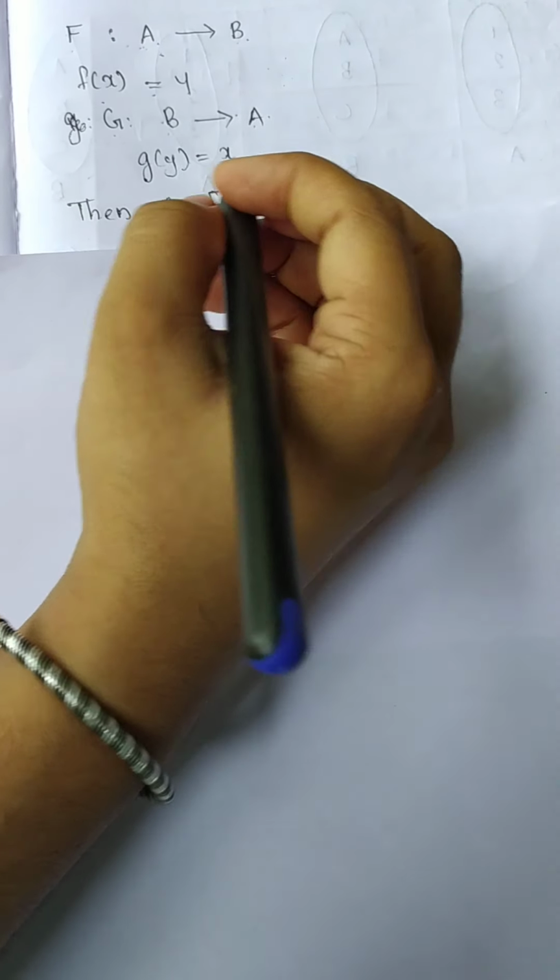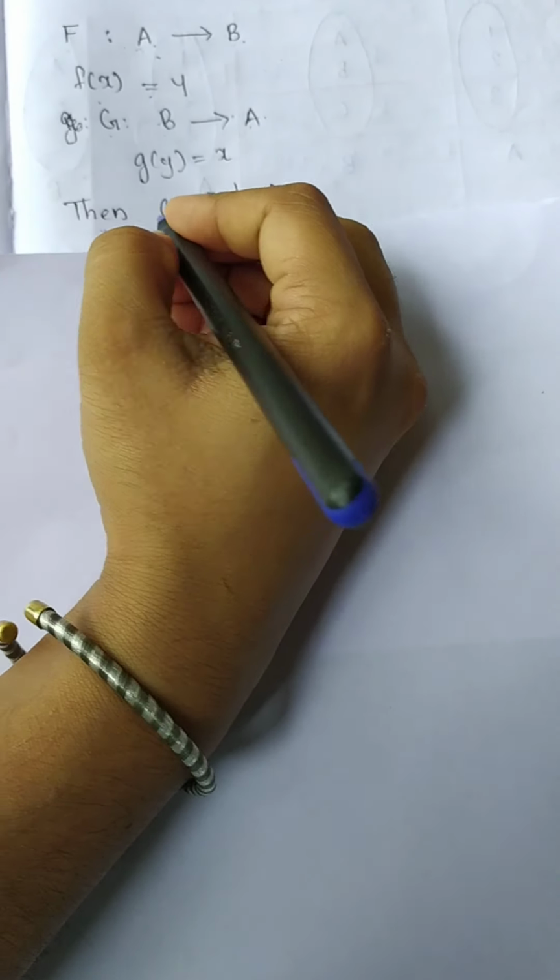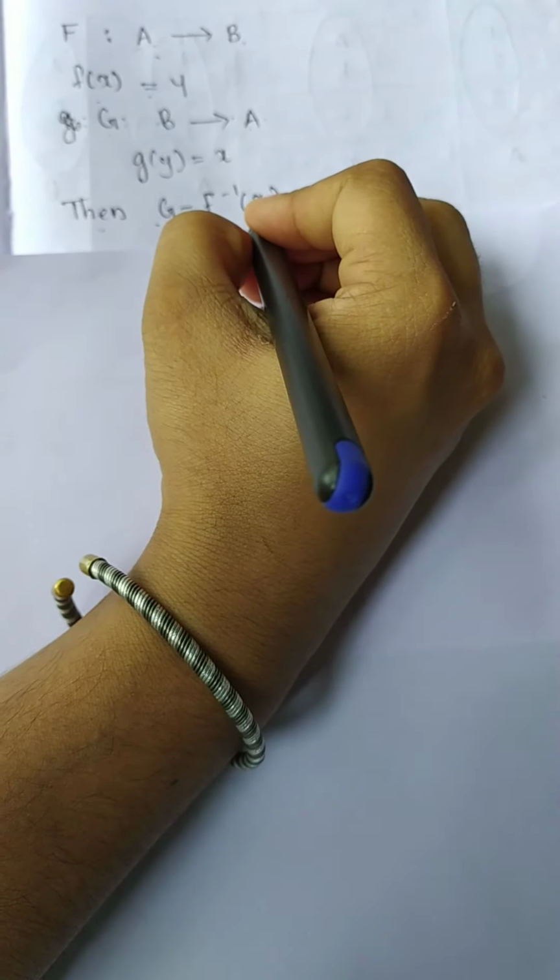Here the function moves from set A to B, and here the function moves from set B to A. Then it is defined as g of y is equal to x. Then we can say that the function g is the inverse of the function f, that is f inverse.